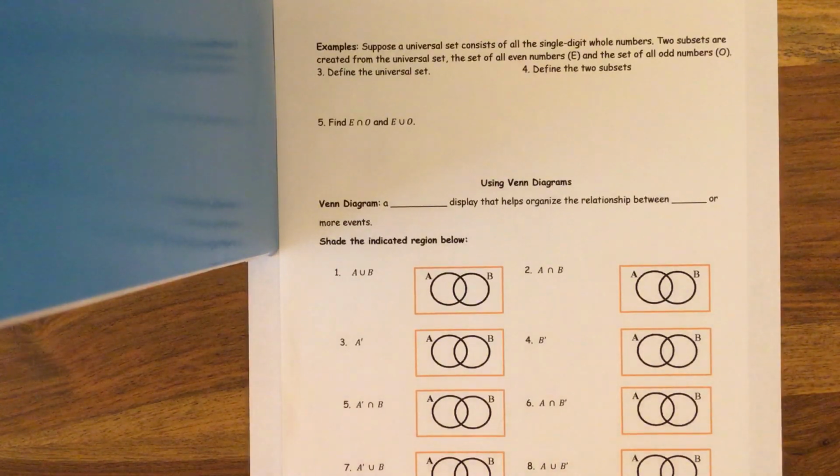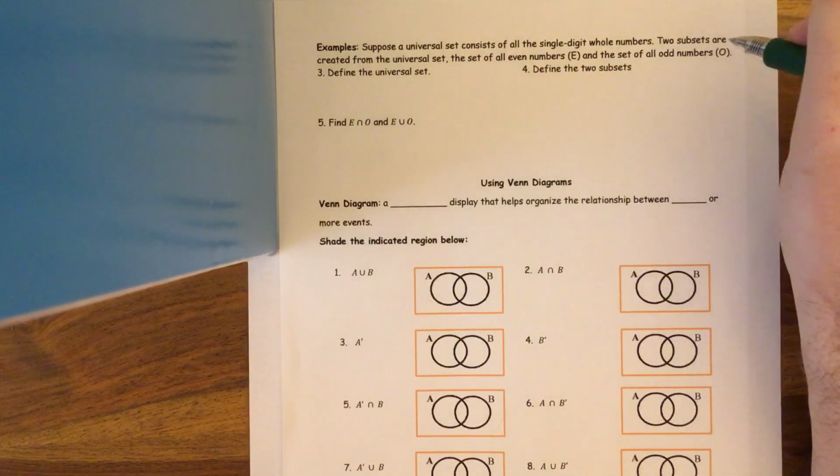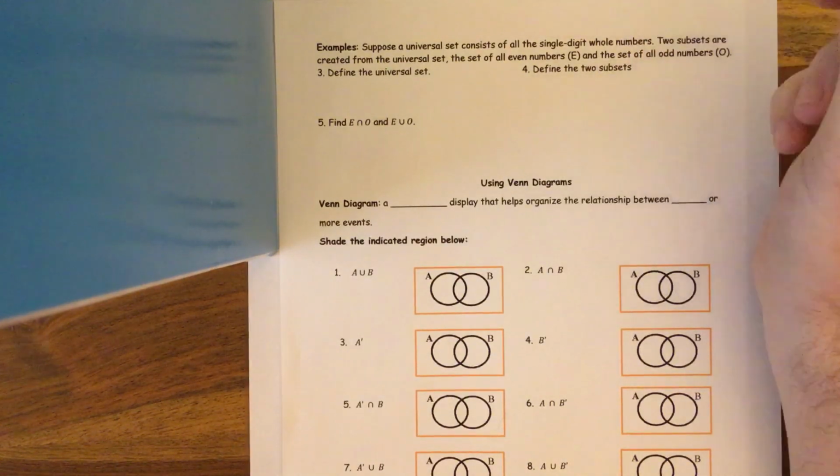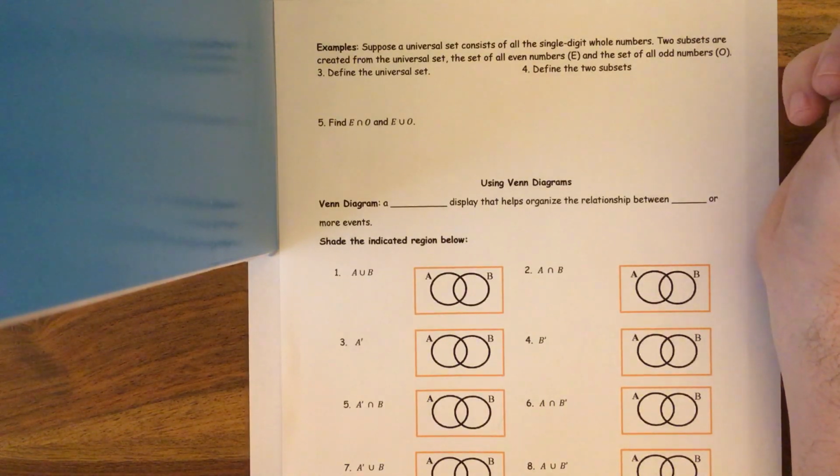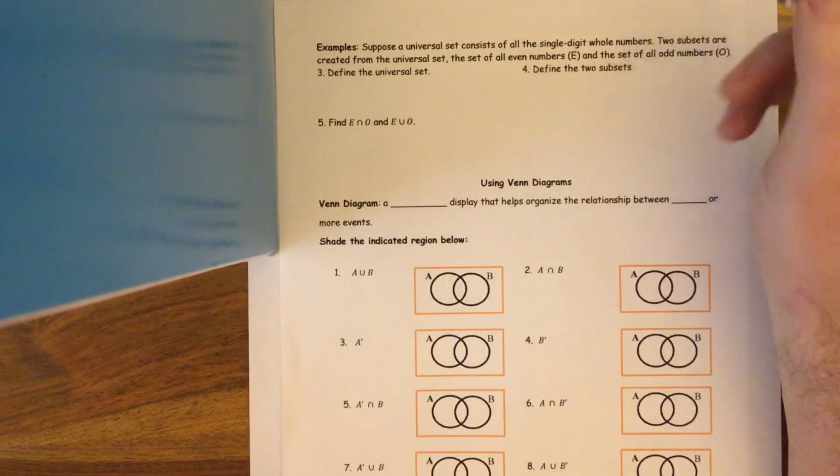We have some examples here. Suppose a universal set consists of all single-digit whole numbers. Two subsets are created from the universal set: the set of all even numbers and the set of all odd numbers. I don't want you to get too hung up here on what the whole numbers are. I'll write this out real quick.